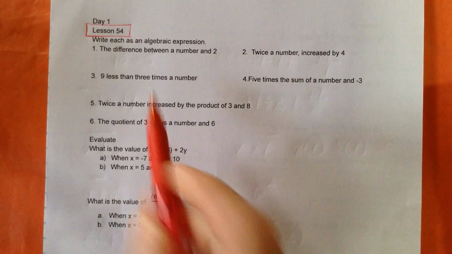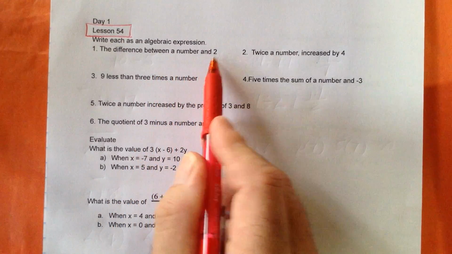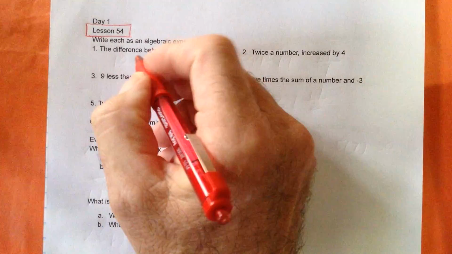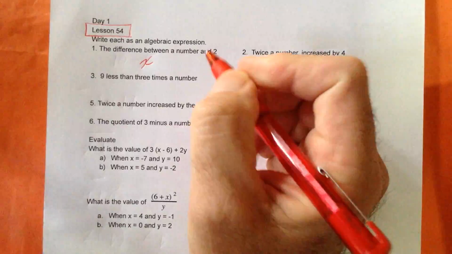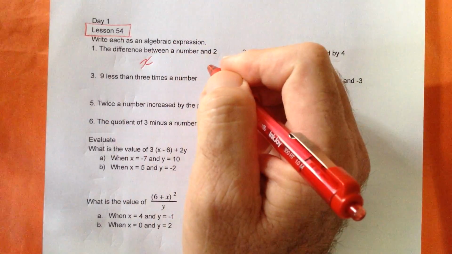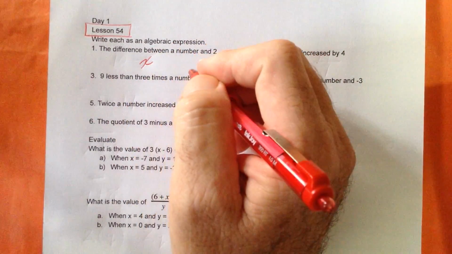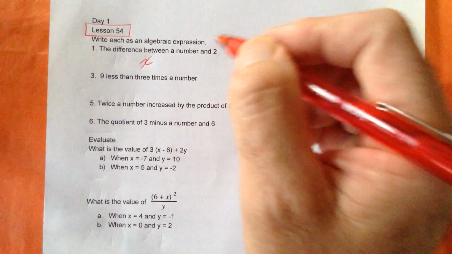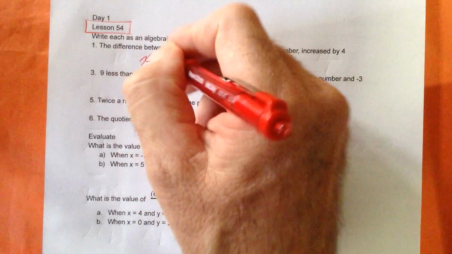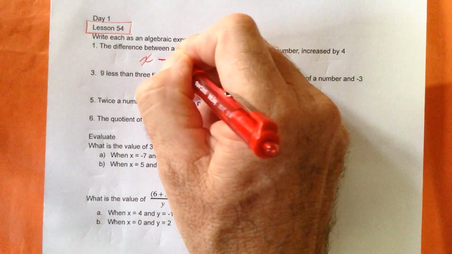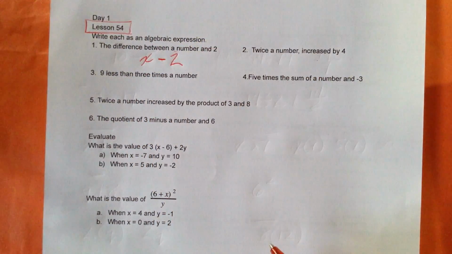But here it says, the difference between a number and 2. So the difference between a number, I can give it any letter. I use X or Y because you see that a lot in algebra, but you can use any letter, just A, B, C, D. I use X and Y. But here, the difference between some number and 2. So the difference would be subtracting. So it'll be X minus 2.